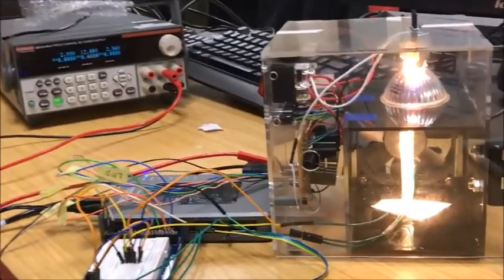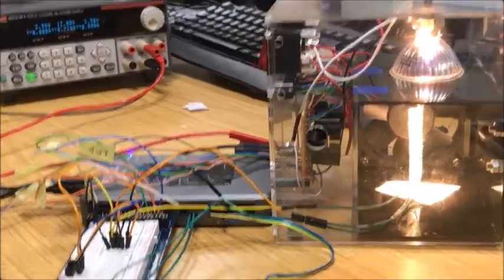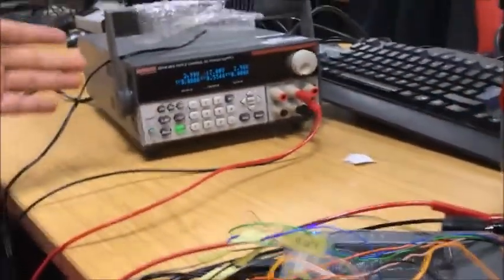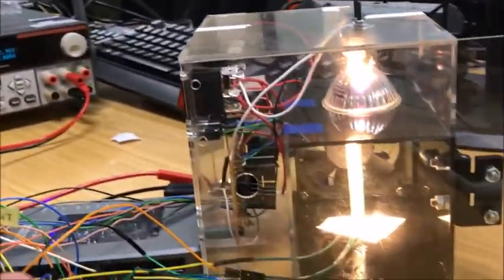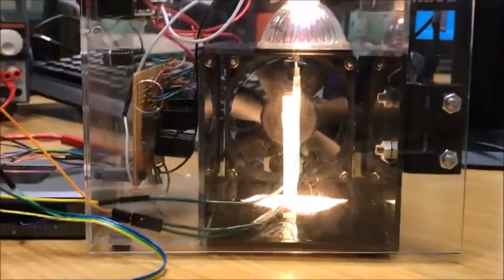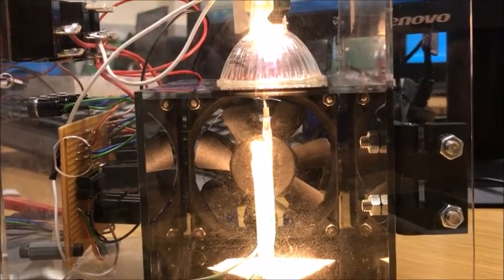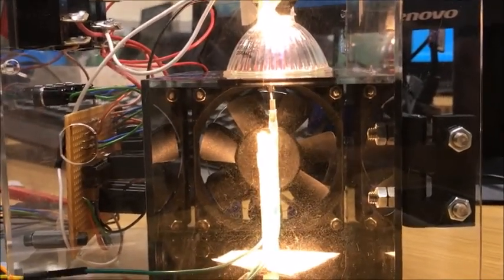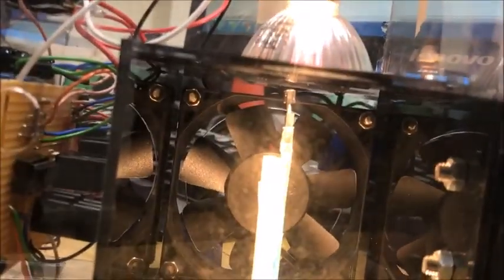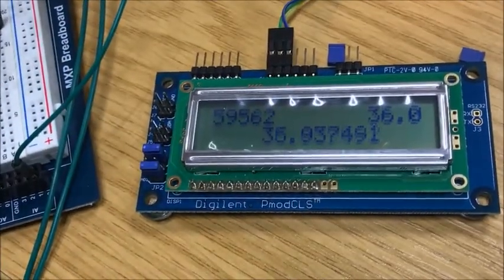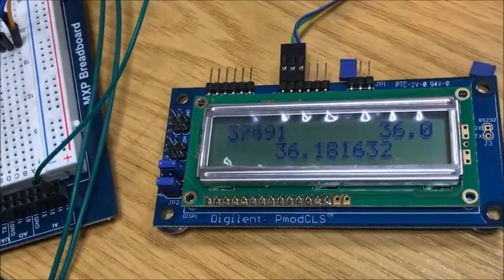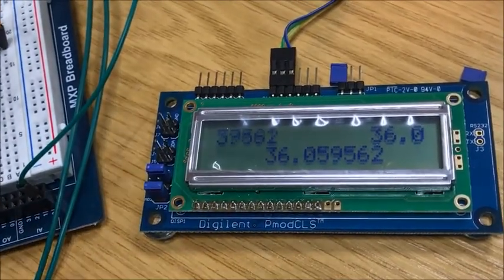Hello guys, this is the experimental setup for the heating chamber. Here is our DC power supply and here is the heating chamber, which consists of a halogen lamp at the top, a cooling fan at the back and a temperature sensor mounted inside the chamber. The temperature can be seen on this LCD and it also shows the error messages if there are any.